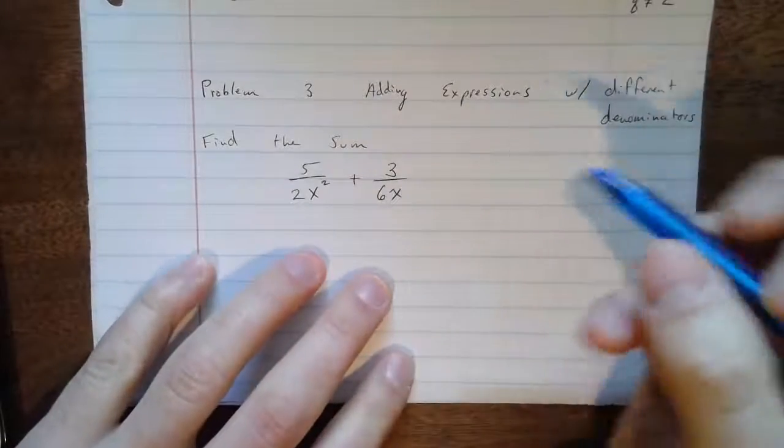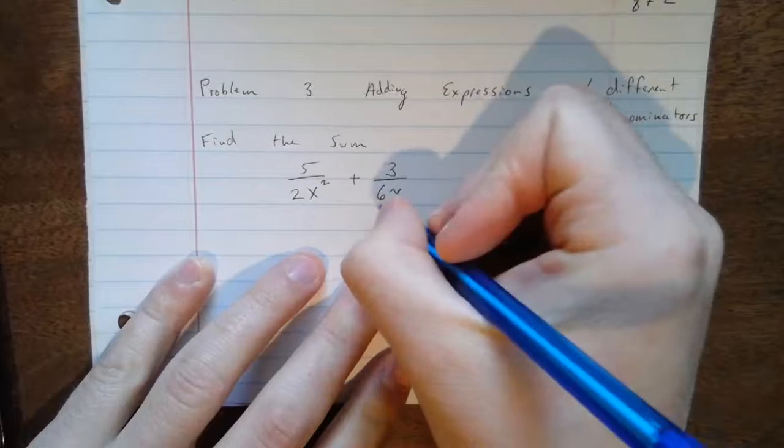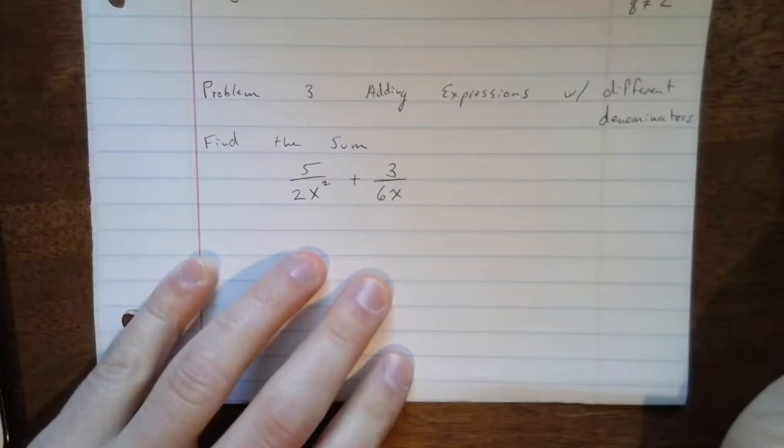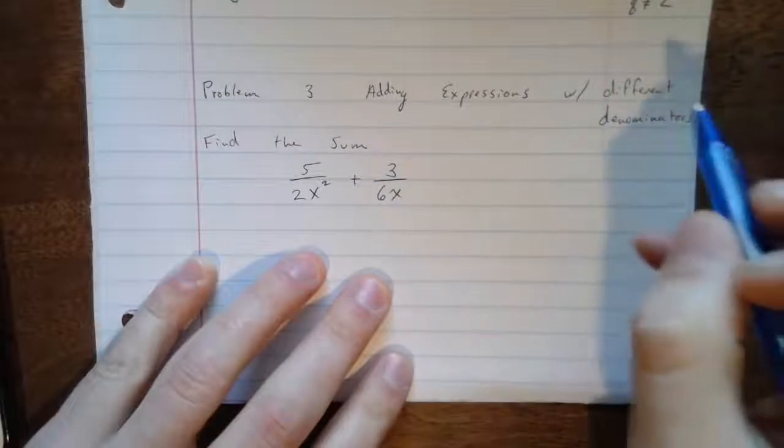What I like to do with these is look at the numbers first, the numbers 2 and 6, and think about where they'll match up. And in my mind, 2 and 6 will match up at 6, right?